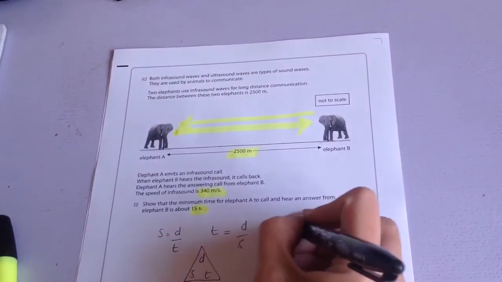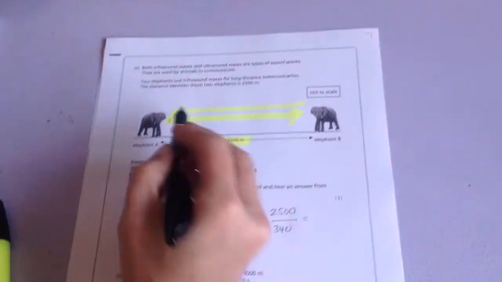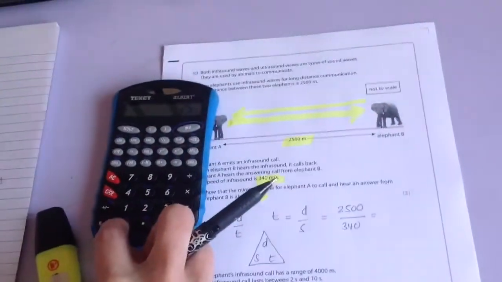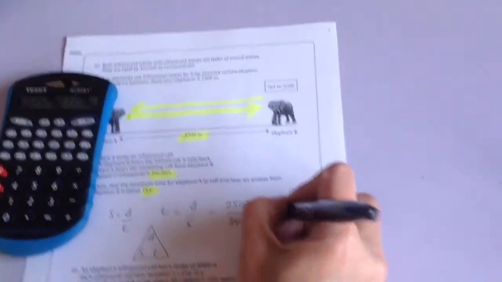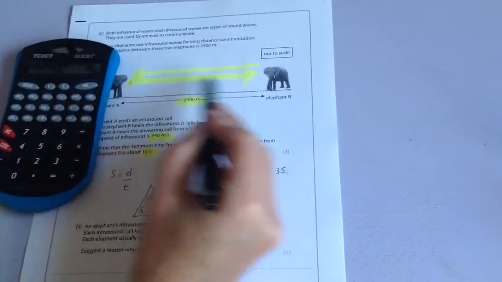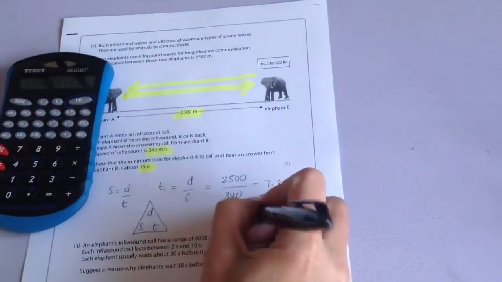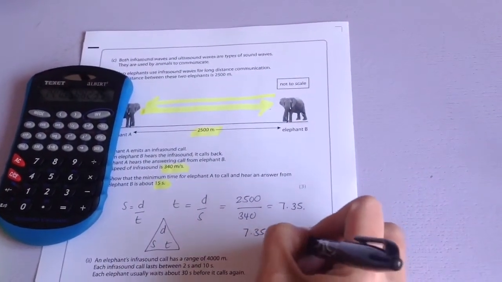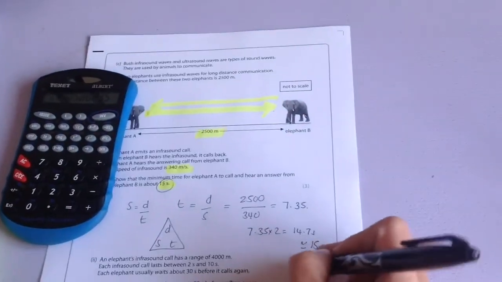Distance in this case is 2,500 metres. And the speed in this case is 340 metres per second. But remember, the sound's got to go there and back. So this time is the time there and back. So 2,500 divided by 340 gives me 7.35. So that's only the sound travelling in one direction. For it to come back as well, I'm going to have to double that. So it's 7.35 doubled, which gets me to 14.7, which is pretty much 15 seconds, because that's what we had to prove. I reckon we've got all 3 marks there.